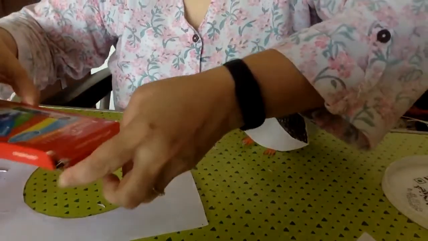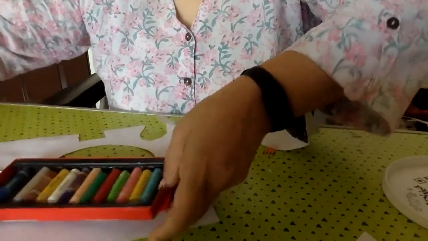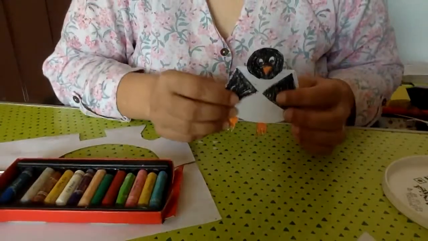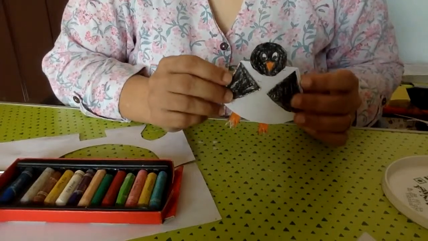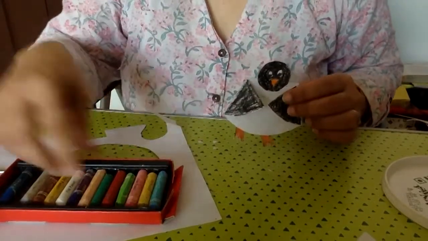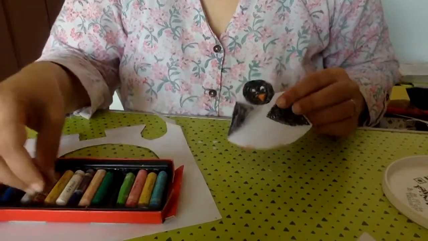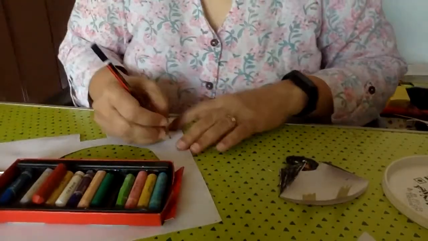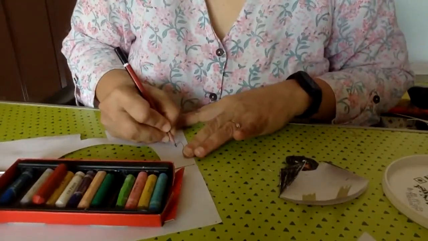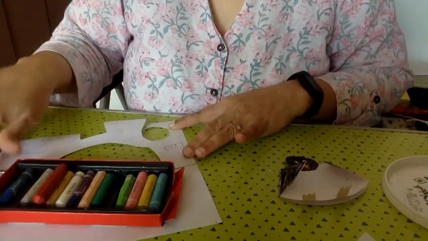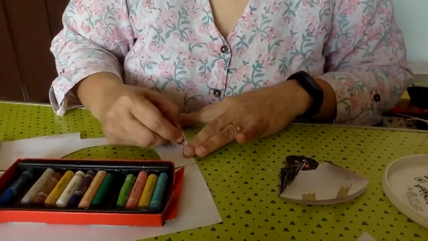Now, why did I say that you could also have other colored crayons for your penguin? Because you could make some other things for your penguin, like maybe I could make a nice bow for my penguin and color it red.